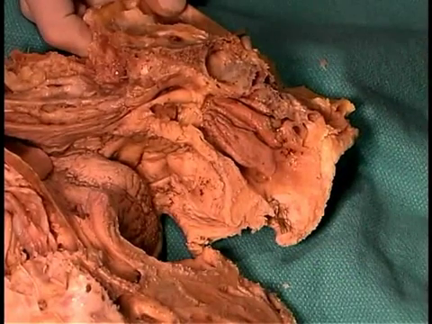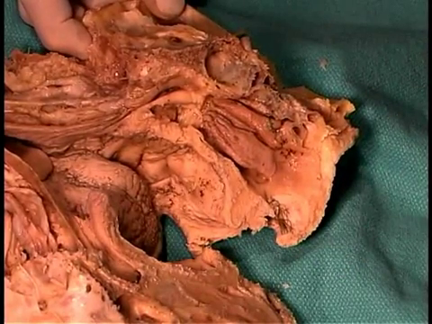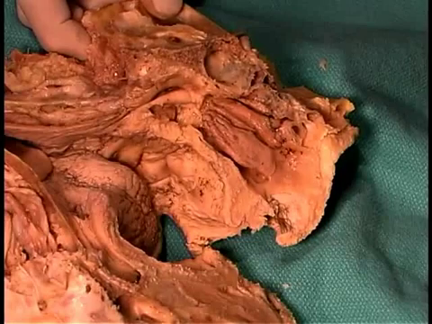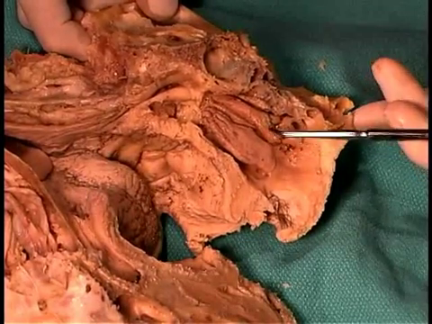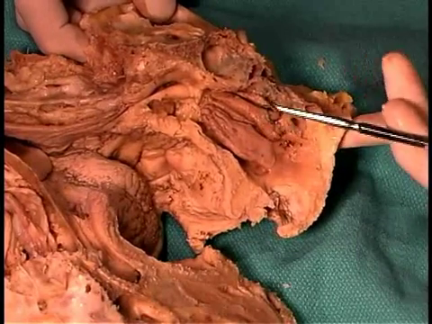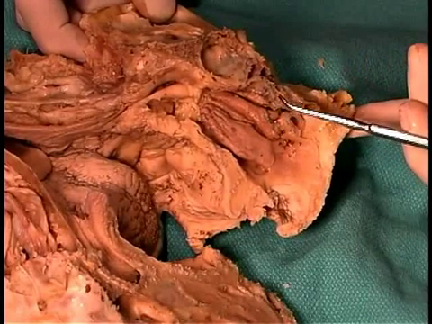Now this first part of the dissection is to inspect the nasal cavity and look at some of the structures that are in the nasal cavity and try and get a handle on the structures that drain into the nasal cavity.